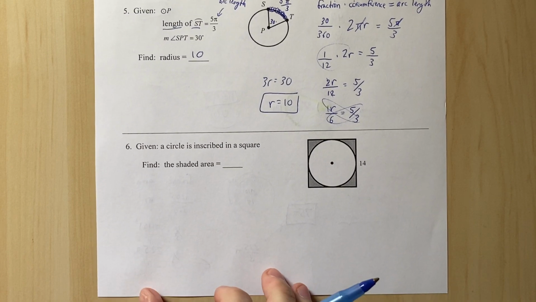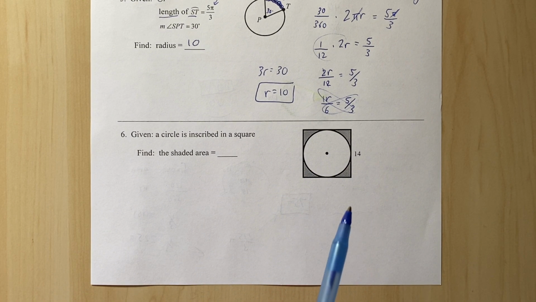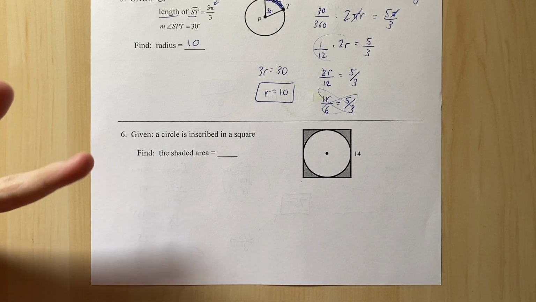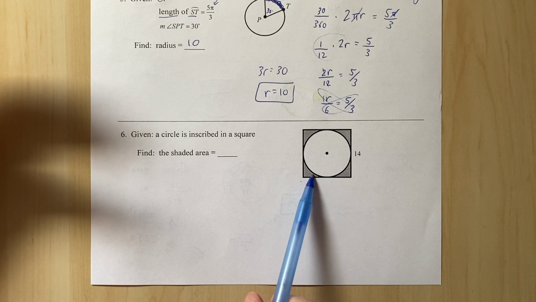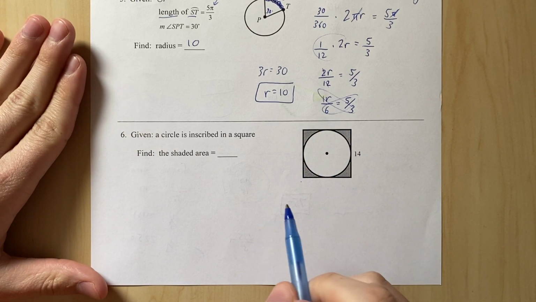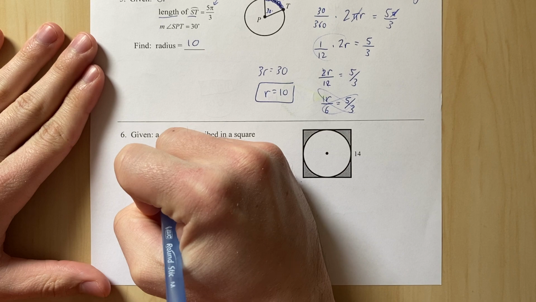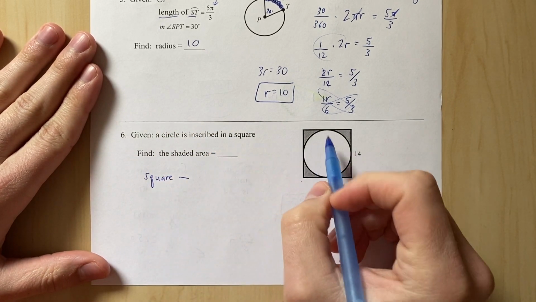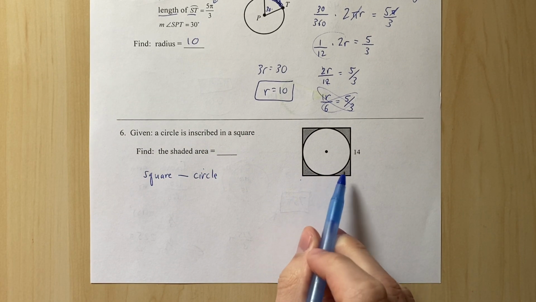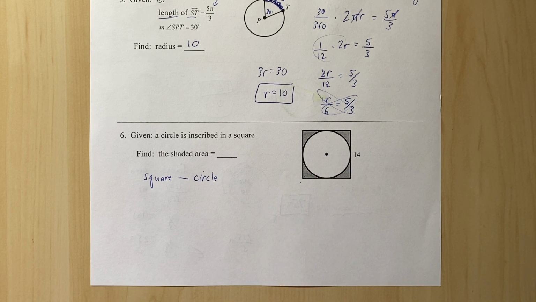For the last one, a circle is inscribed in a square. So inscribed basically means it fits perfectly inside. So the circle perfectly fits inside the square. They want you to find the shaded area. So again, they don't want you to find the circle. They just want these little pieces here. There's no formula to find this by itself. But if we do what we've done before and take the big picture, the whole entire thing, which is a square, and subtract away what I don't want, which is the circle, then I'll be left over with what I want, which is this. So that's how you've got to think about it.